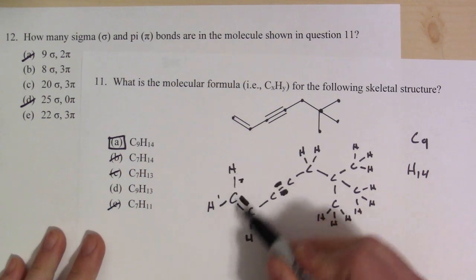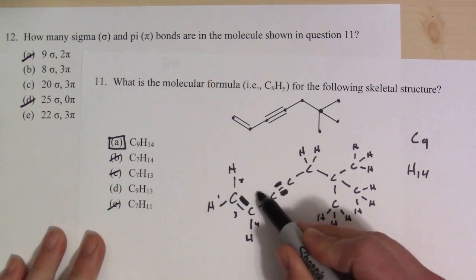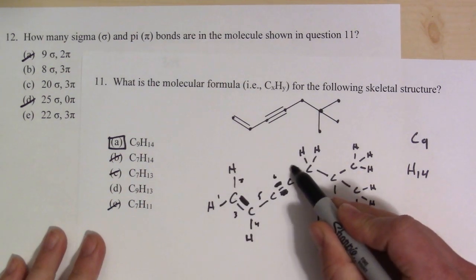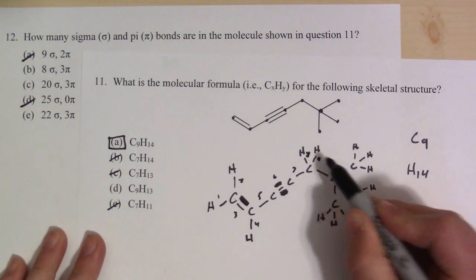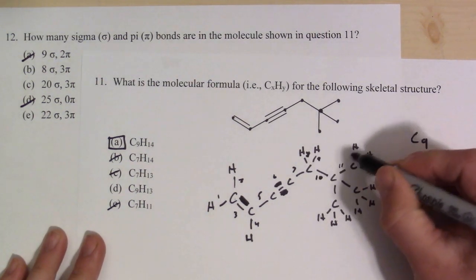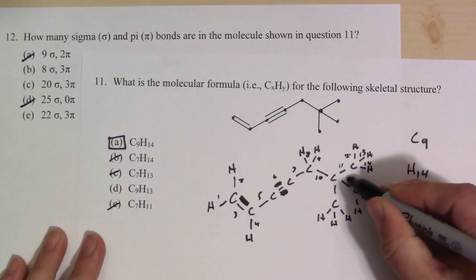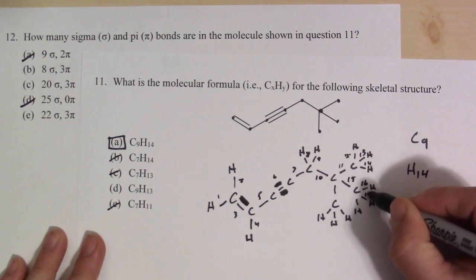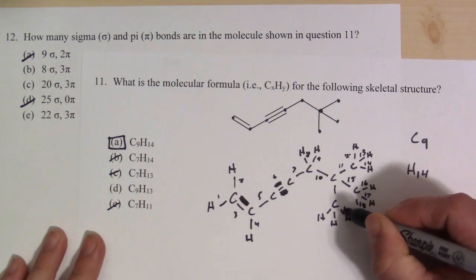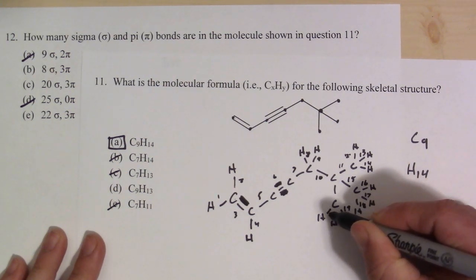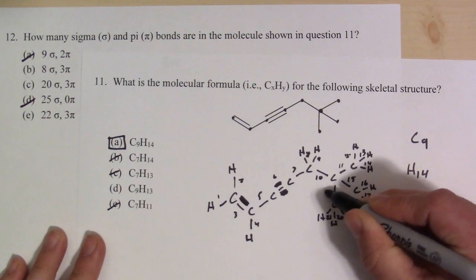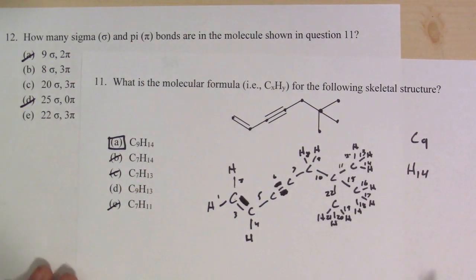So 1, 2, 3, 4, 5, 6, 7, 8, 9, 10, 11, 12, 13, 14, 15, 16, 17, 18, 19, 20, 21, and 22.